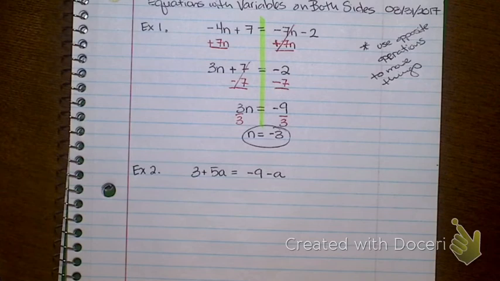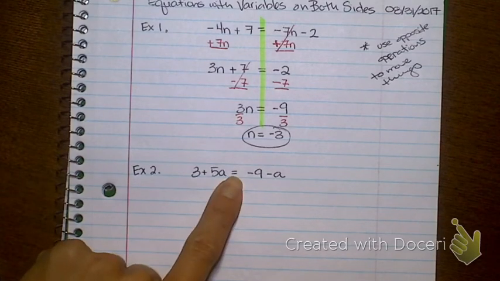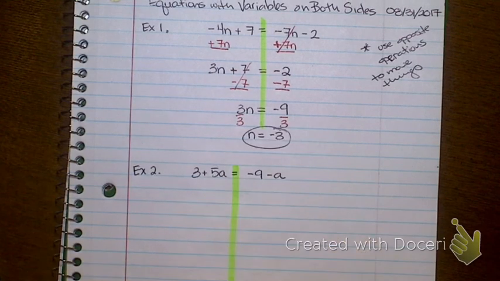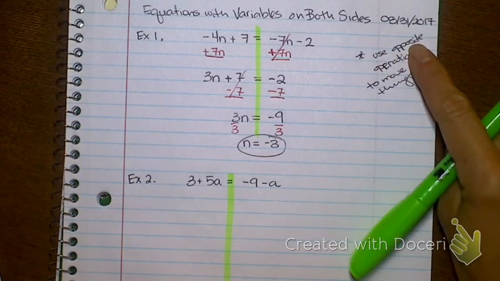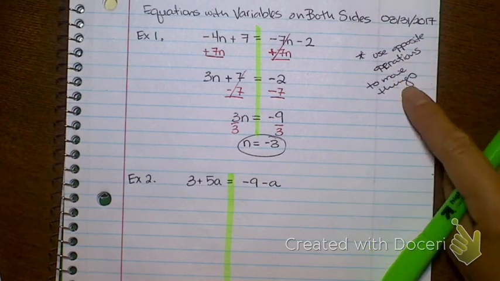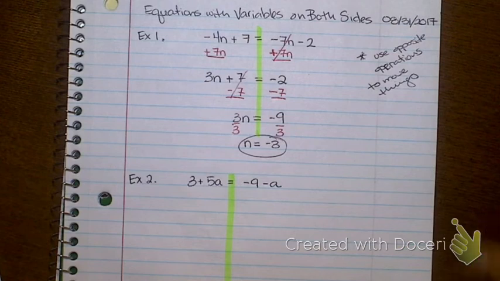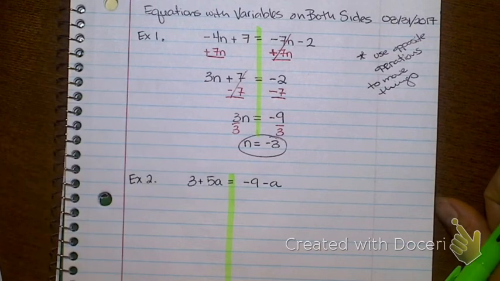Okay, so let's first start out by identifying where the equal sign is. Let's draw our line through the middle of the equation so I can make sure I'm doing the same thing to both sides. Danya, question? Up here, it says use opposite operations to move things. When I say things, I mean like variables and constants. Does that make sense? Okay.